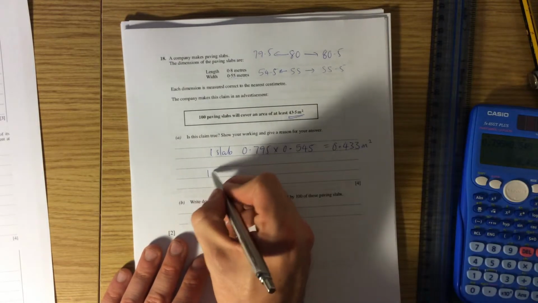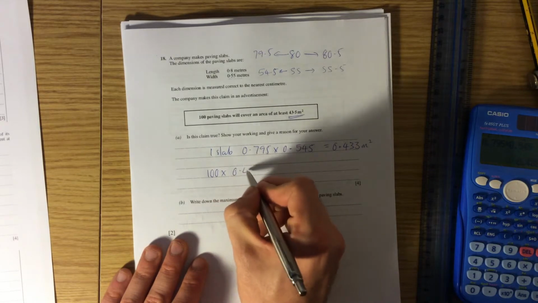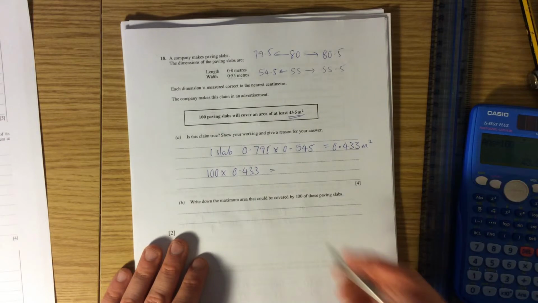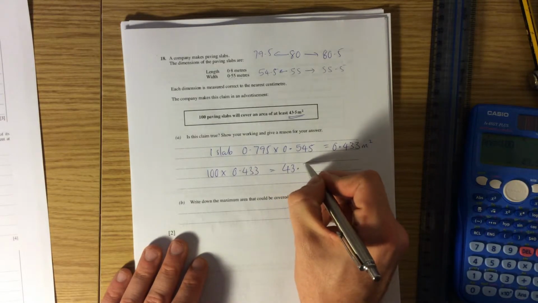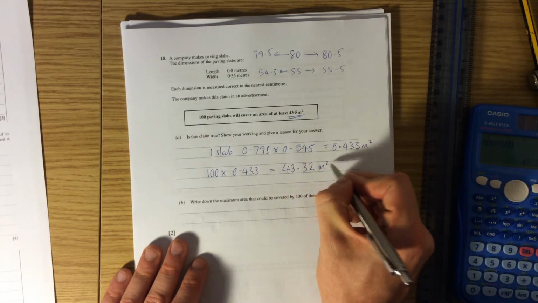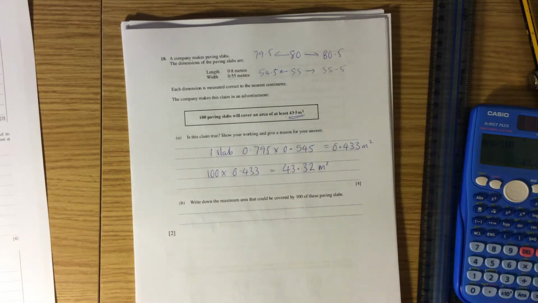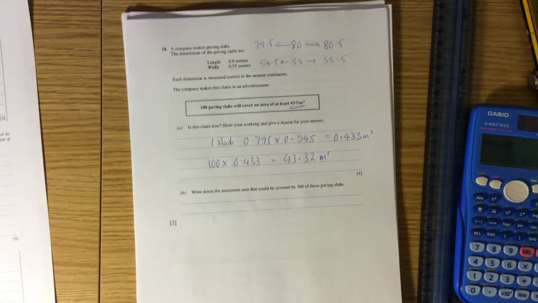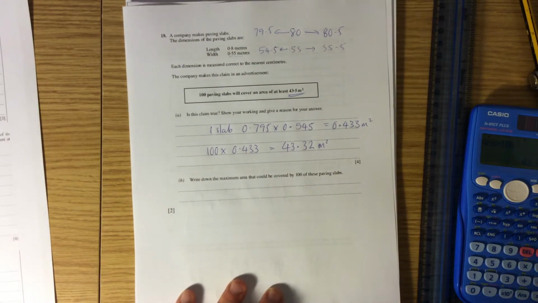So that's one slab. So 100 of those slabs would cover, times that number by 100 then, 43.32 metres squared. So we could say this is not true because obviously this number is smaller than what they're stating. Write down a maximum area that could be covered by 100.